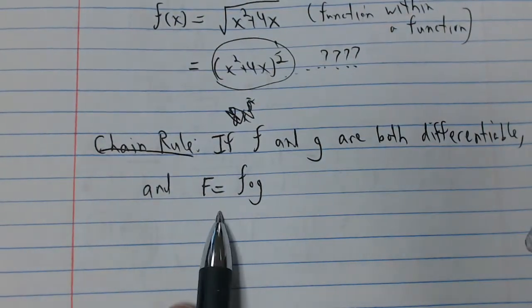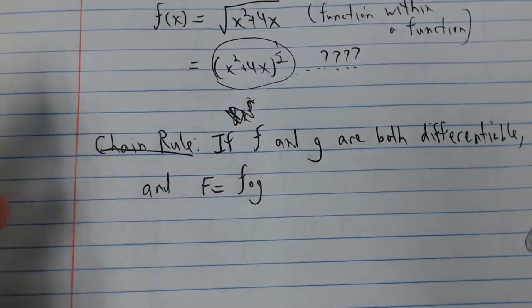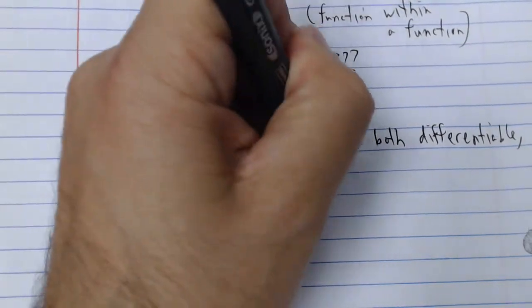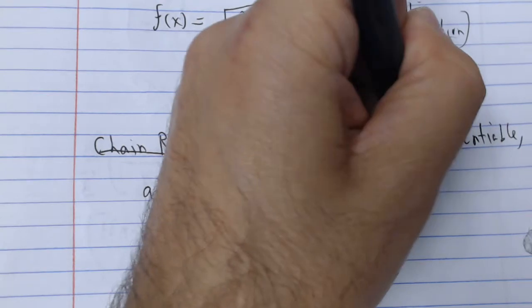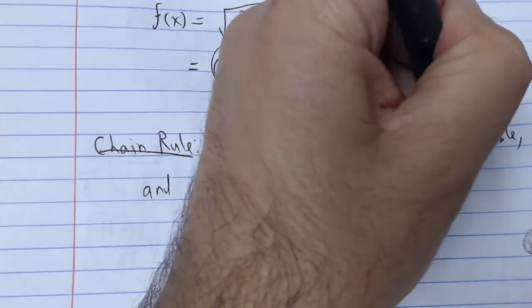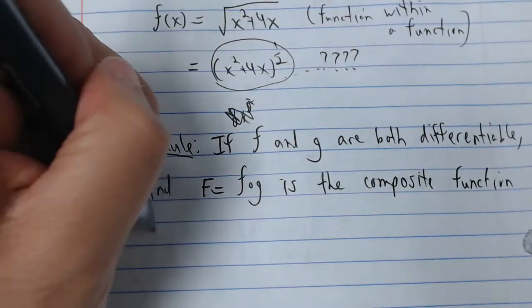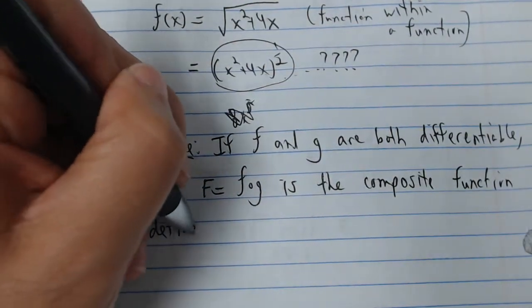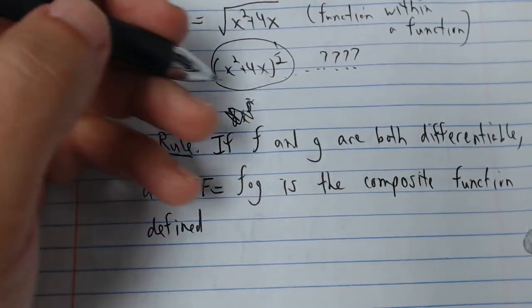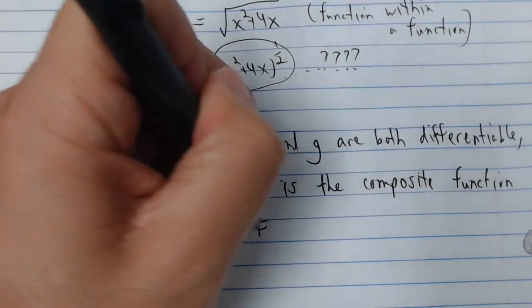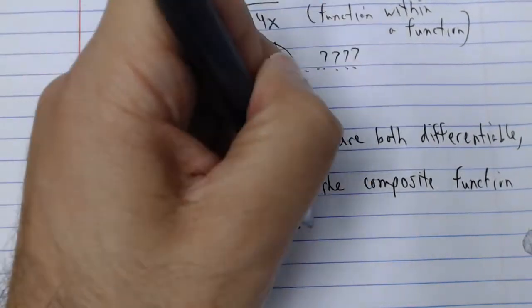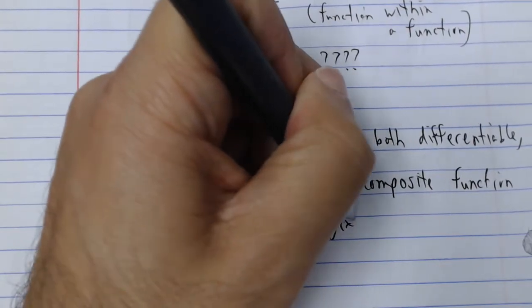So capital F is the composite function defined by capital F of x, which equals f of g of x.